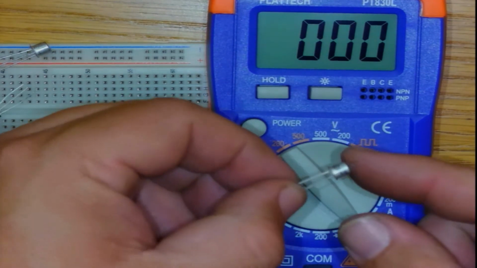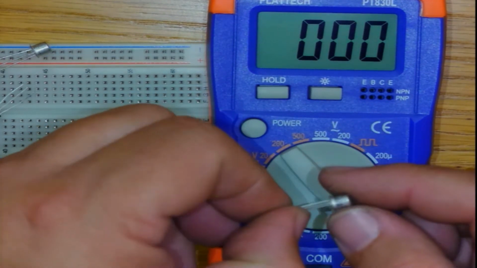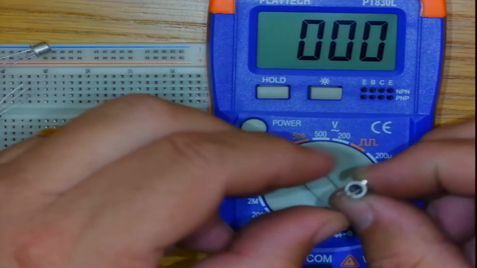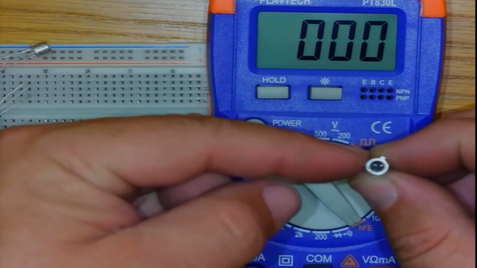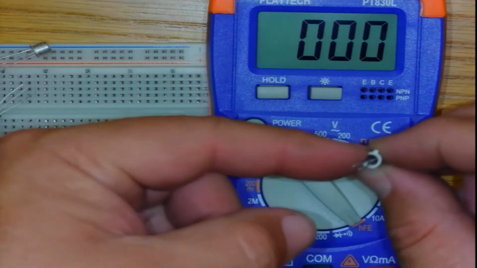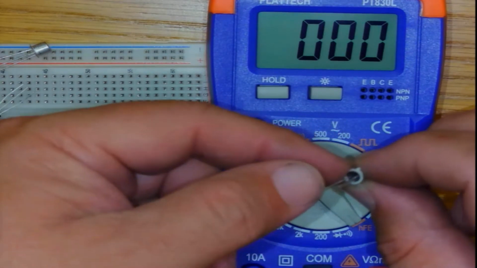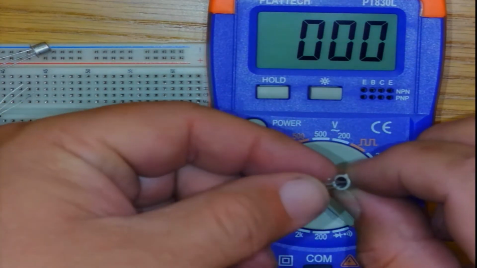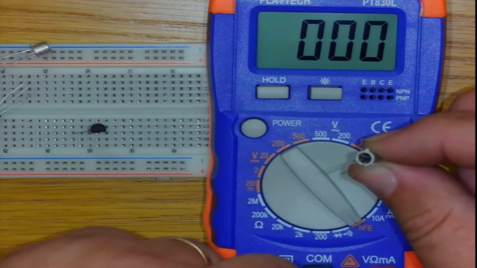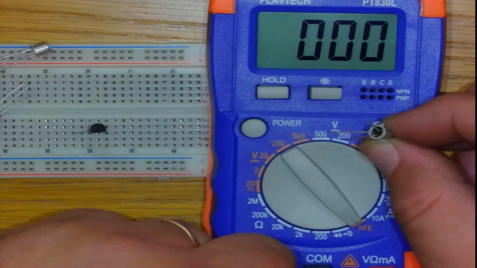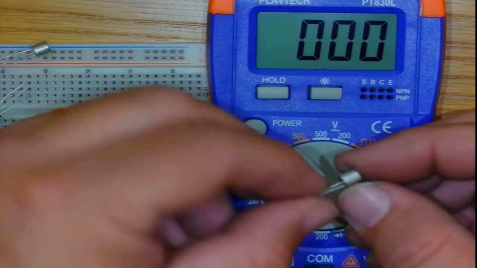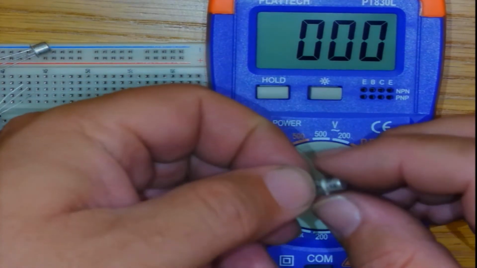Alright, the metal can, the TO92 body, we can do the same. Now the metal can is more convenient than the black body because it's got a little index on one side. And usually the leg closest to the index is the emitter. The one in the middle is the base, and the one on the side, opposite of the tag, is the collector. So we can prove it. This one is a BC107, a very standard transistor as well.